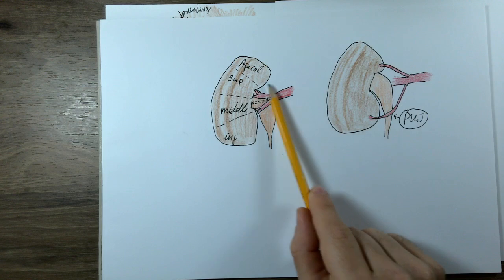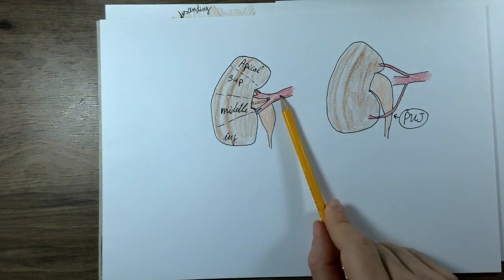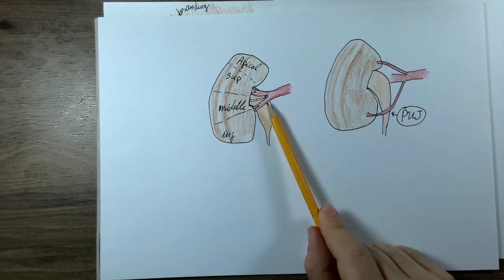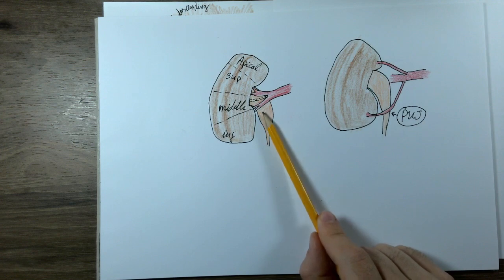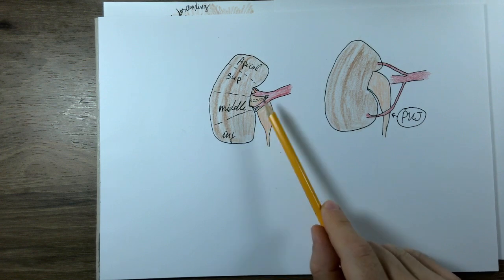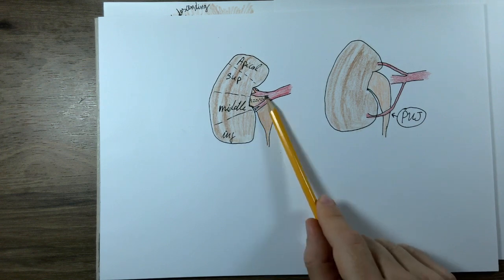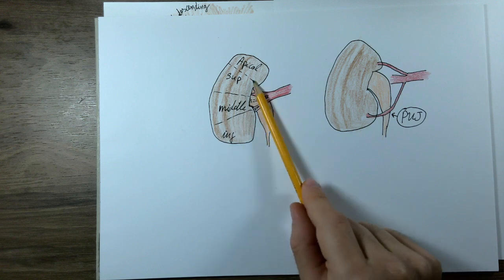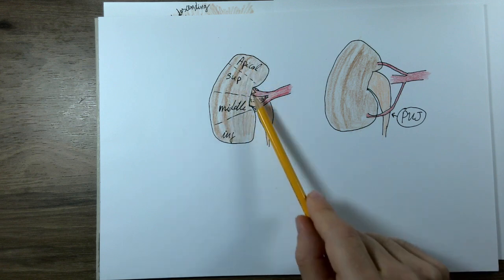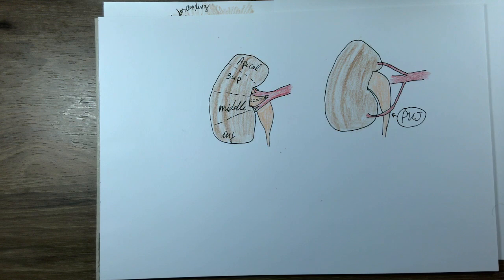And this is how usually the renal artery would branch. One going behind the pelvis of the kidney, and you have 4 branches coming in front of the pelvis, splitting into 4 for the 4 segments.